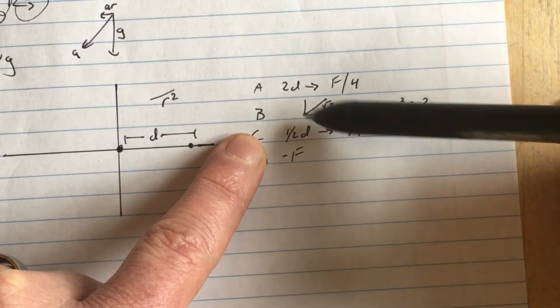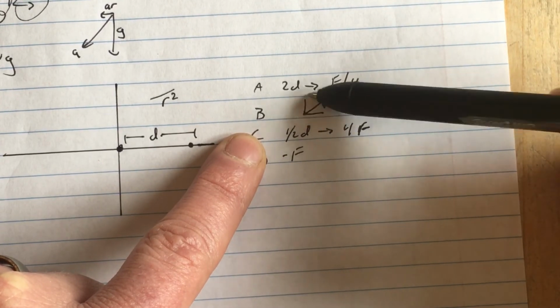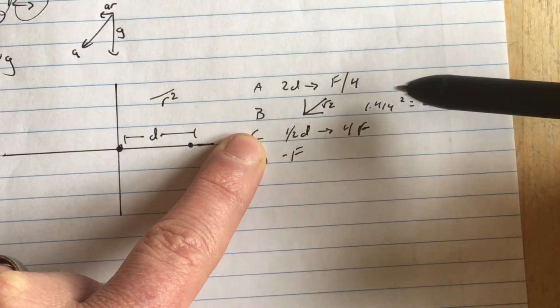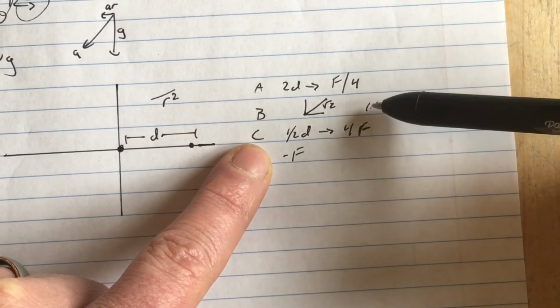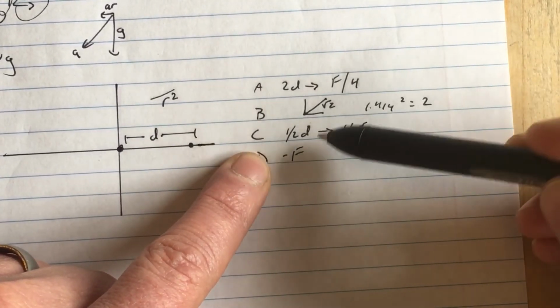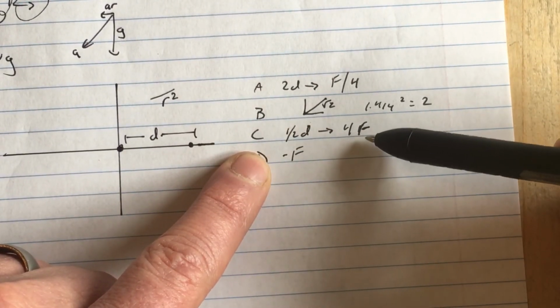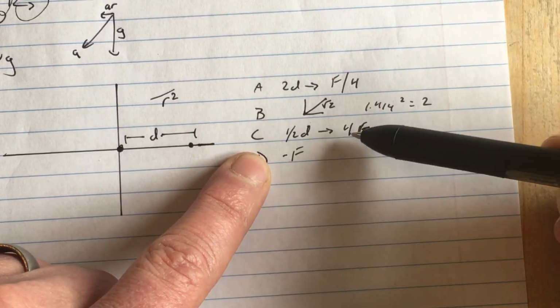I look at B. B, they're putting it out at the hypotenuse, which sounds pretty good because I know there's a radical 2 in the hypotenuse. If these are both 1, 1, that's a radical 2. And if I square 1.414, I get 2. That looks all right. Let's check the others. C, half of D is going to be 4R. You don't want to get it closer if you're trying to get less force, right? You get two charged particles closer, the force is larger.